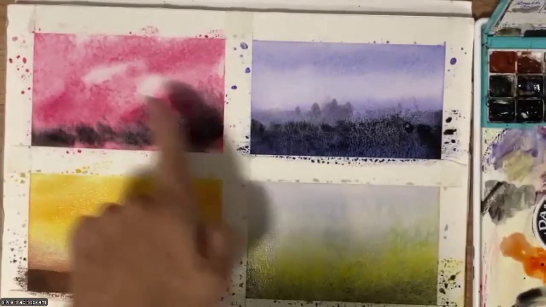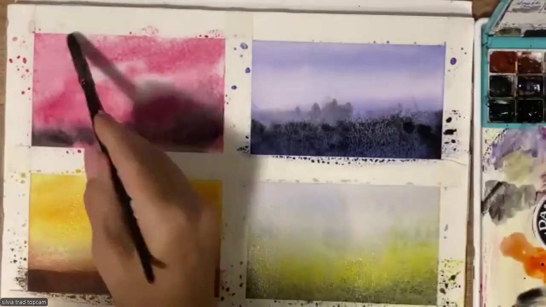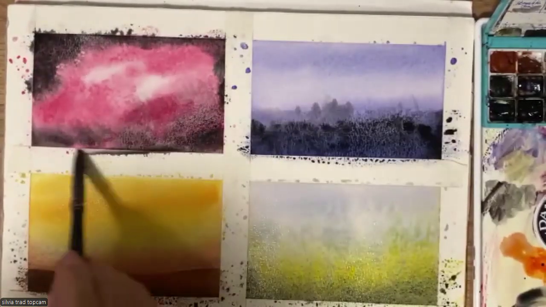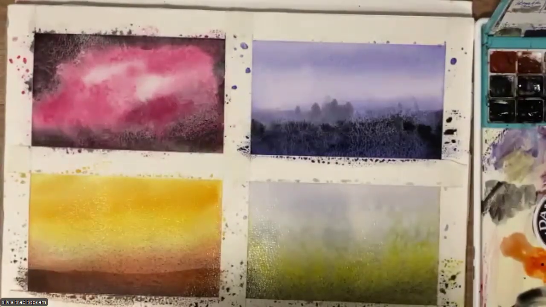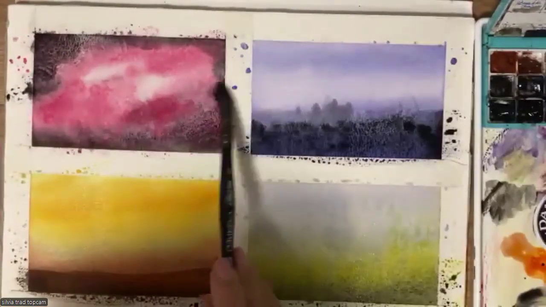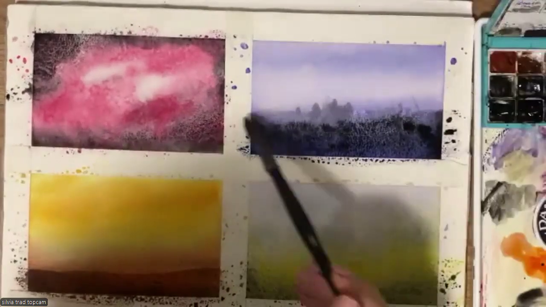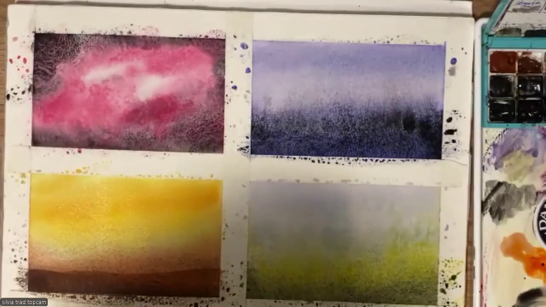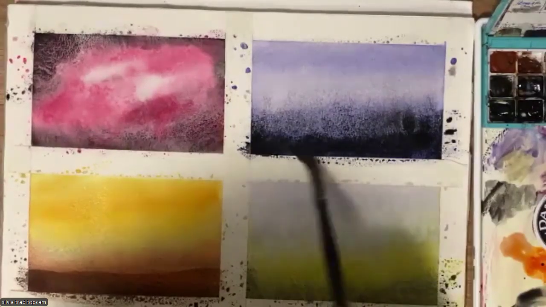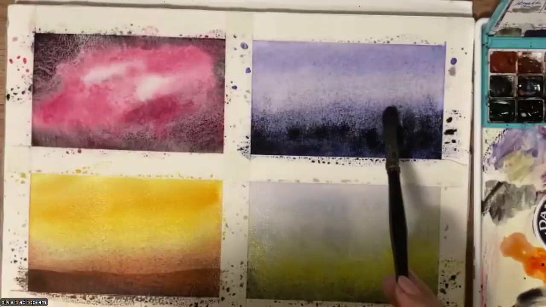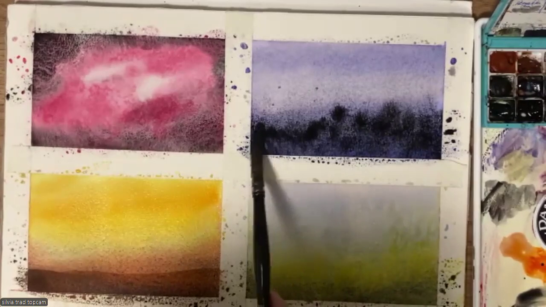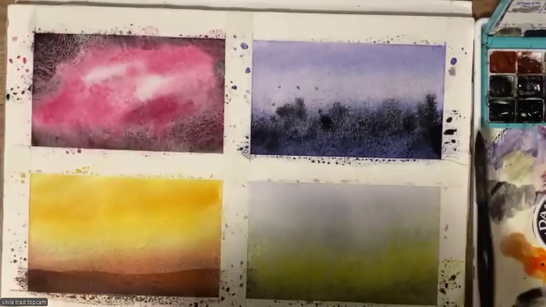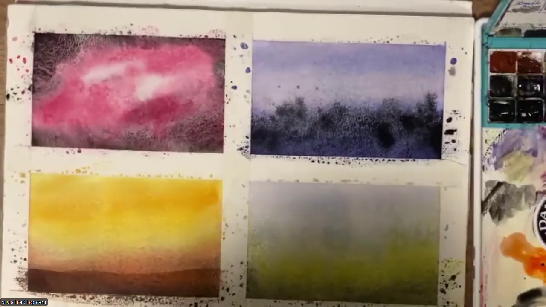Also beautiful. And that's about watercolor.